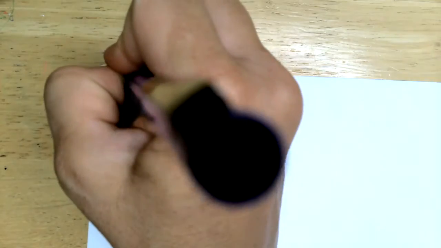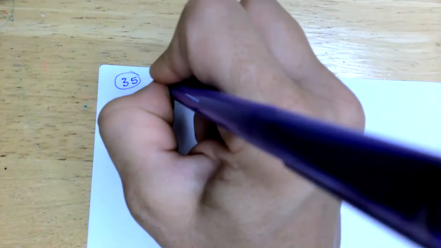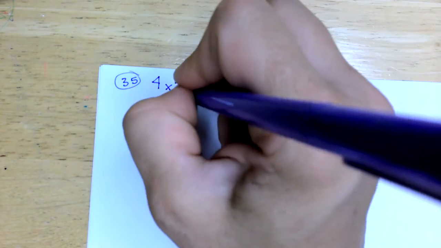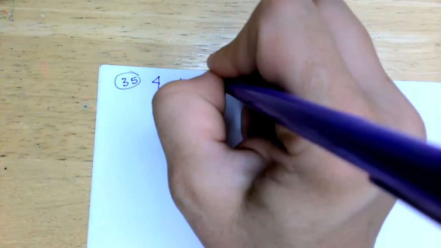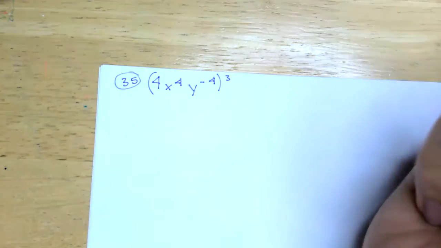35 is 4x to the 4th, y to the negative 4th, all to the 3rd.